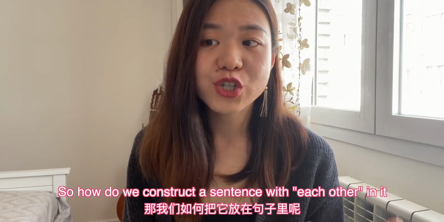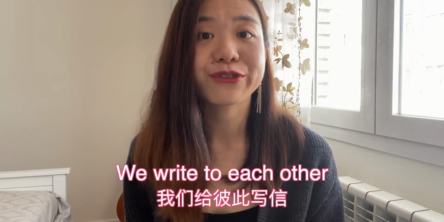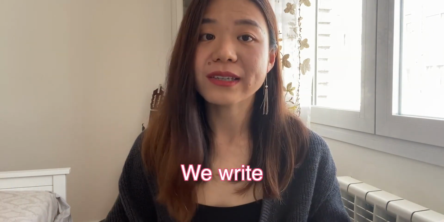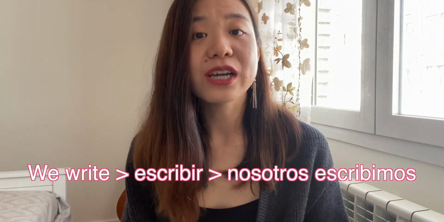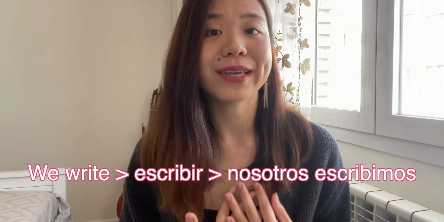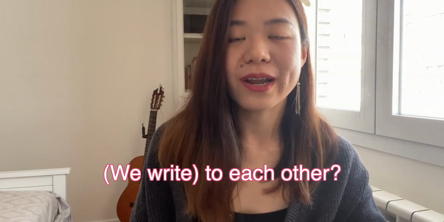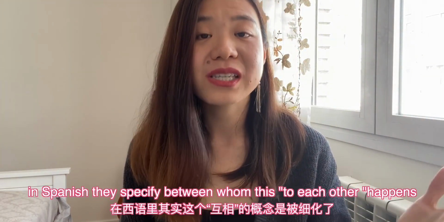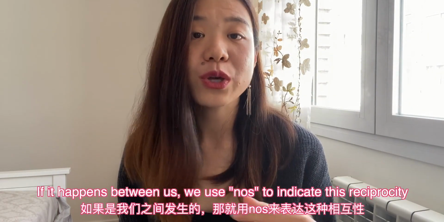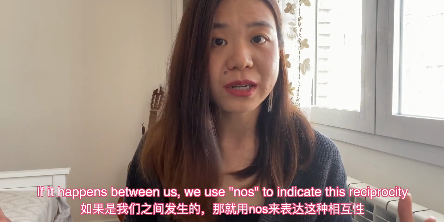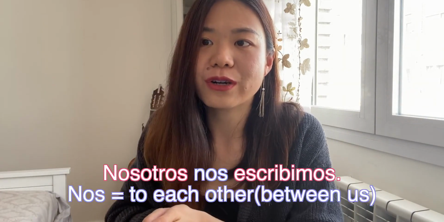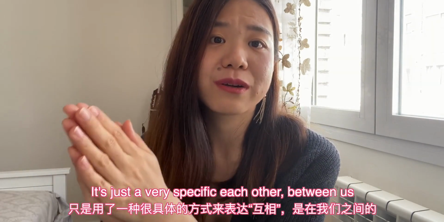So how do we construct a sentence with "each other" in it? For example, we write to each other. First of all, we write. So we have to conjugate escribir to the nosotros form, which is escribimos, right? Nosotros escribimos to each other. And as I said before, in Spanish, they specify between whom this "to each other" happens. If it happens between us, then we use nos to indicate this reciprocity. So it's nos escribimos. Nos equals "each other."